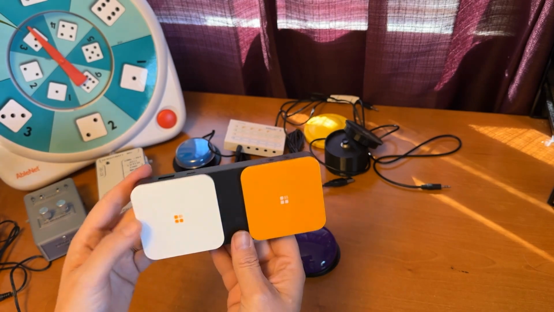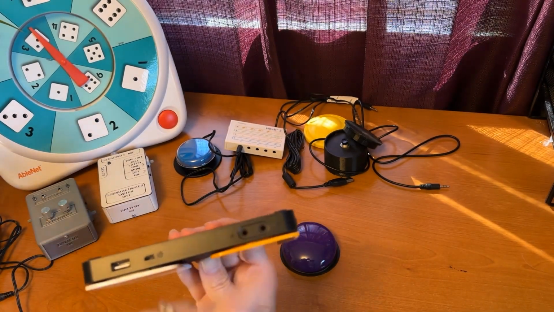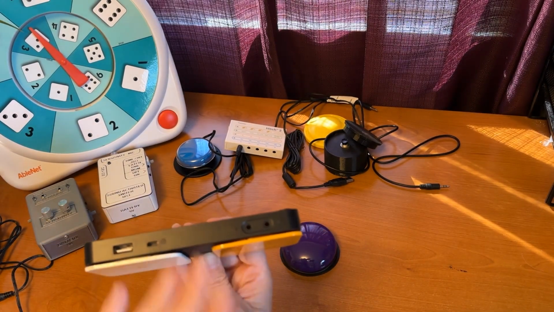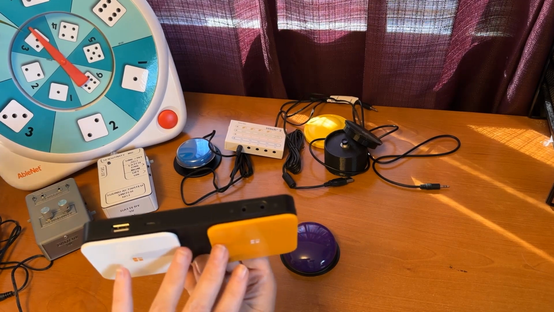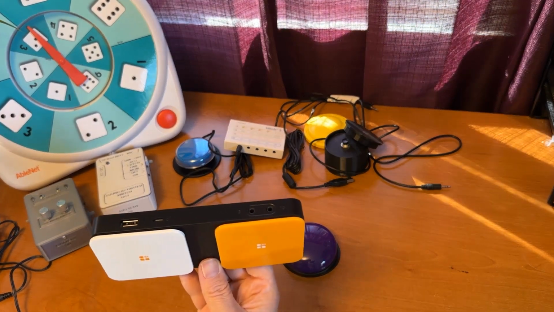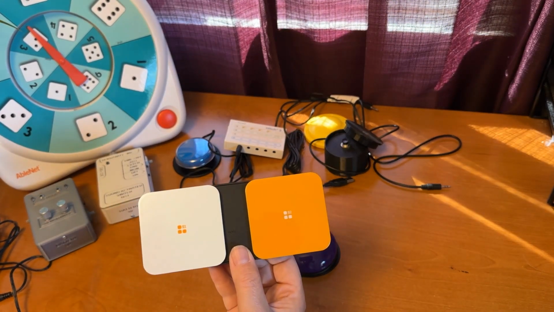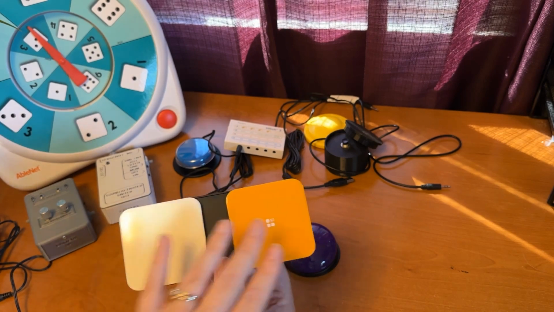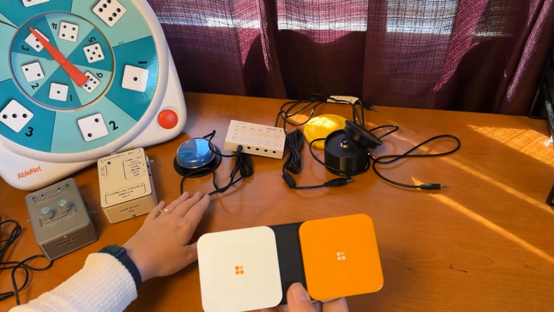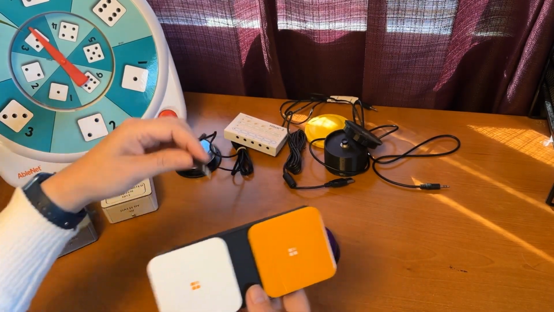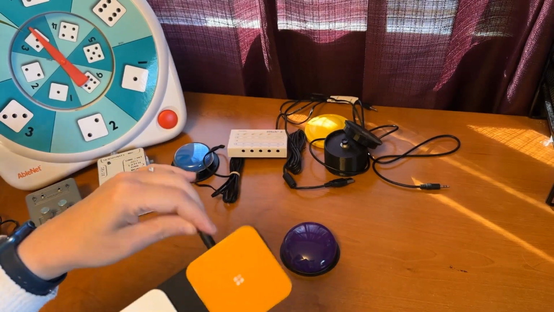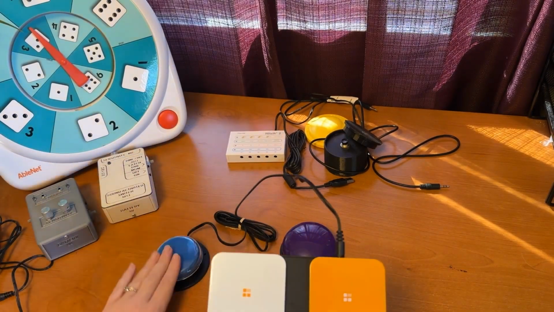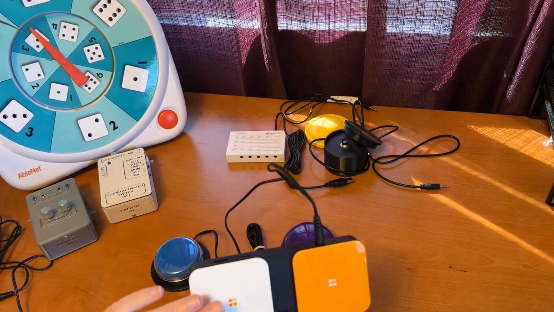Now, this one you'll also notice does have a couple of switch buttons here. So this can also be used if you want to connect to a computer or an iPad or a tablet, but maybe the user can't access this type of switch. You could plug this switch into this. And then this switch works the same as switch 1.